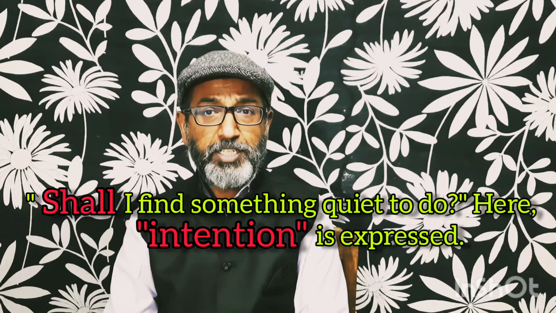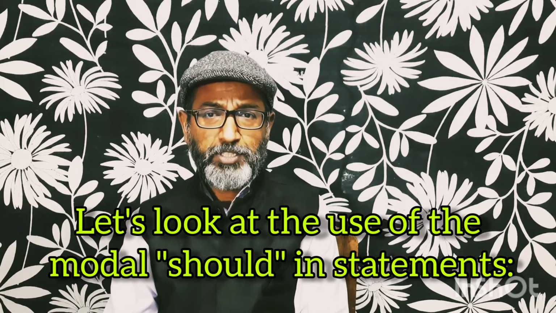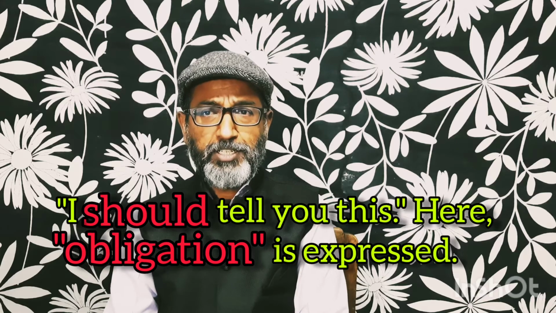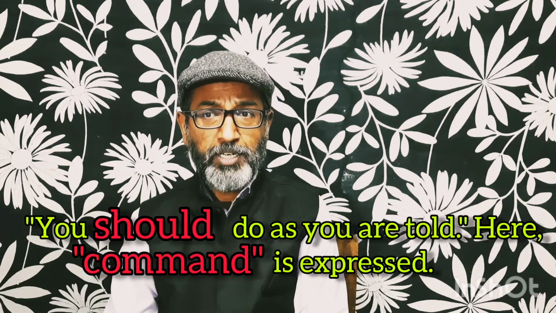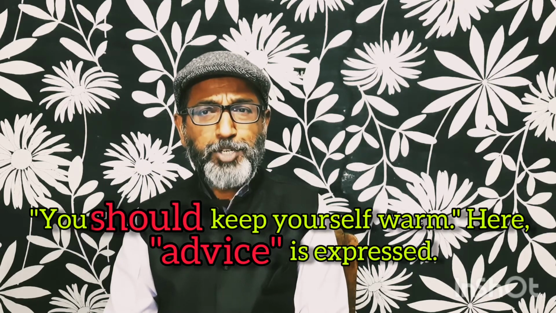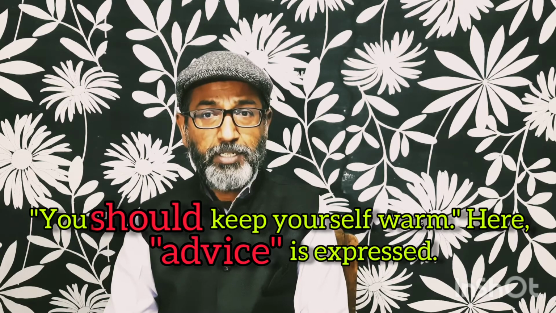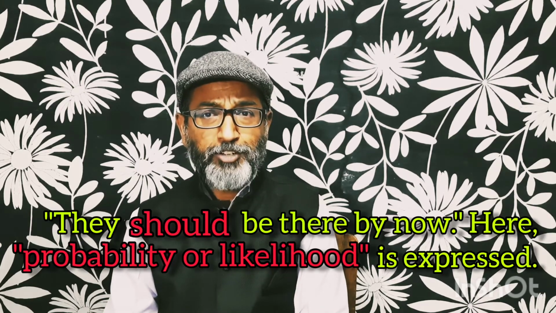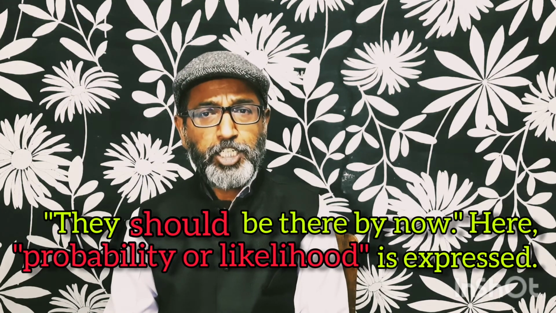Here, intention is expressed. Let's look at the use of the modal should in statements. I should tell you this. Here, obligation is expressed. You should do as you are told. Here, command is expressed. You should keep yourself warm. Here, advice is expressed. They should be there by now. Here, probability or likelihood is expressed.